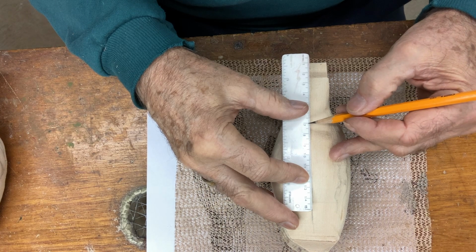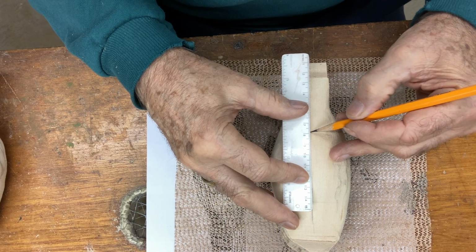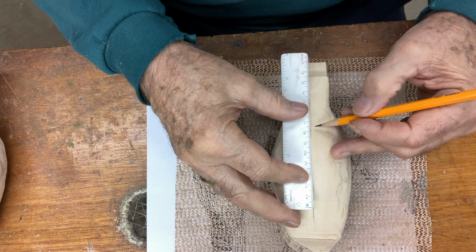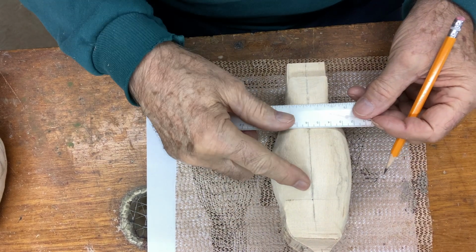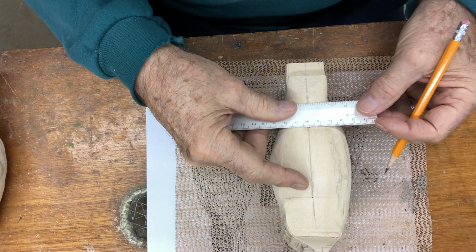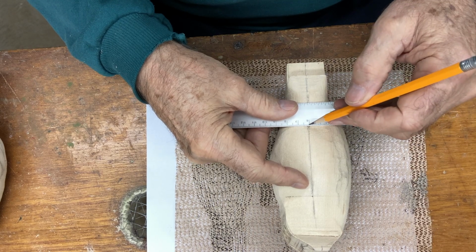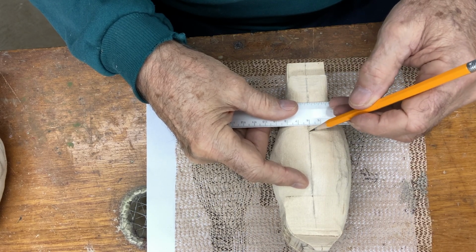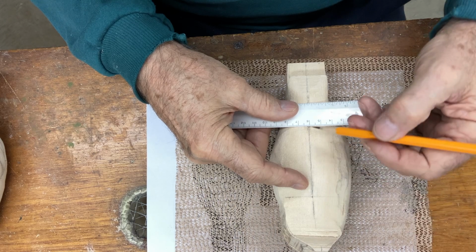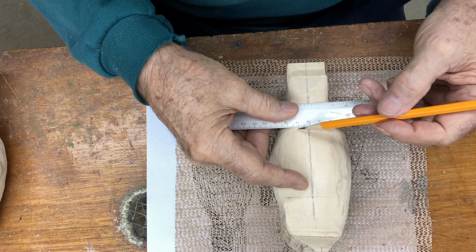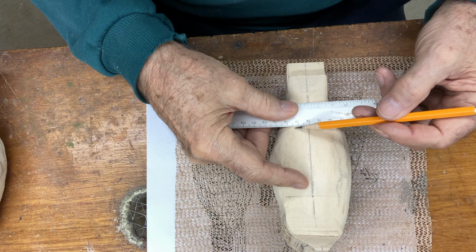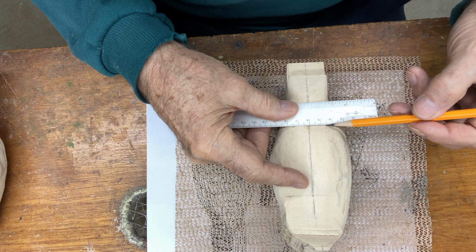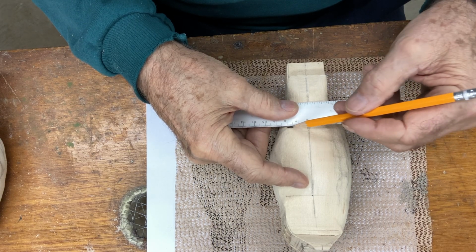So here's the 7, and I come up and count 7 a little more, and that's 77. I'm going to lay one of my centimeter marks right here in line with the center line of the back here and draw a perpendicular line again.